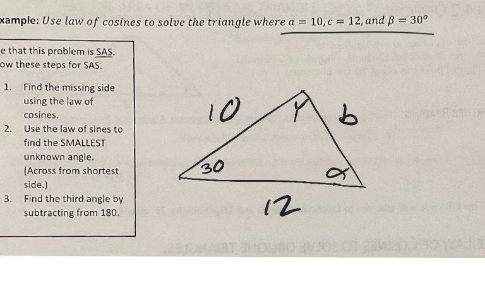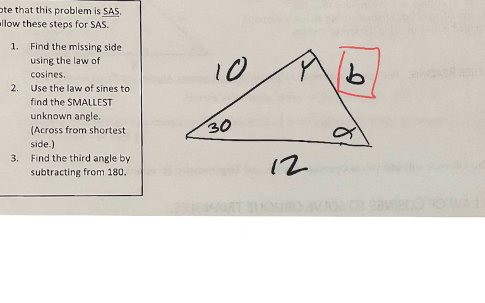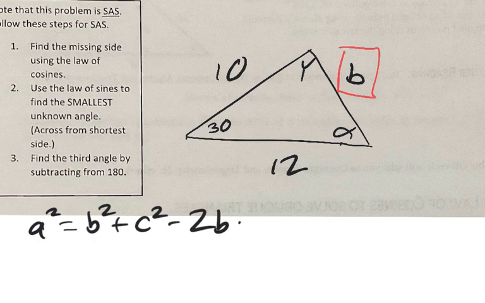So whenever you do the law of cosines, we want to first find the missing side. Use the law of cosines. So we're going to find side B. Let's see if I can remember it from memory. Law of cosines is a squared equals b squared plus c squared minus 2bc cosine alpha. Is that correct? They wrote it as c squared equals a squared plus b squared minus 2ab cosine C. The same thing.